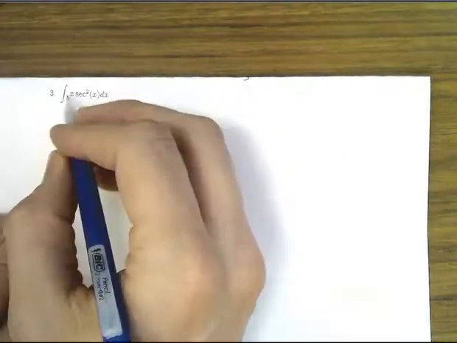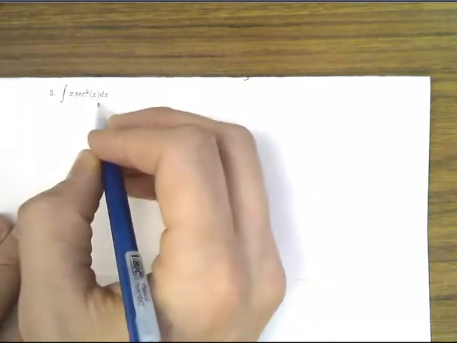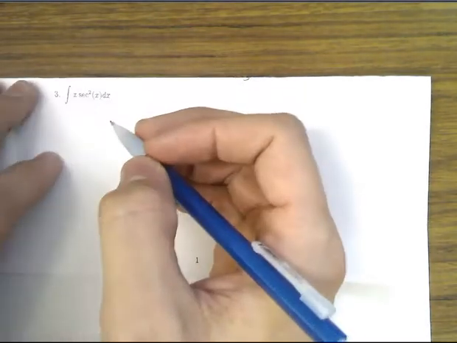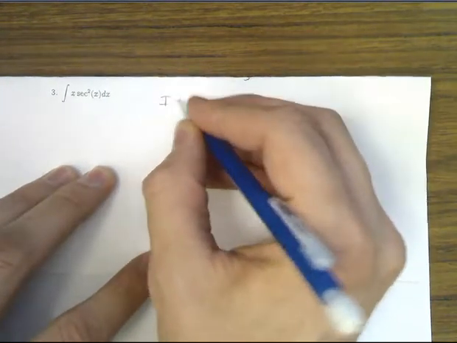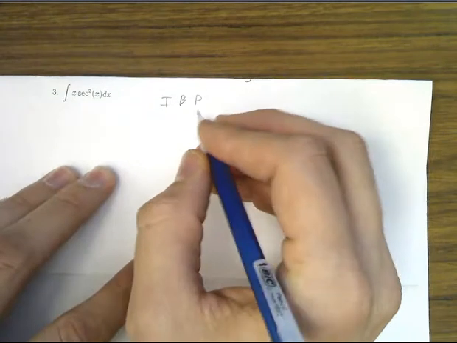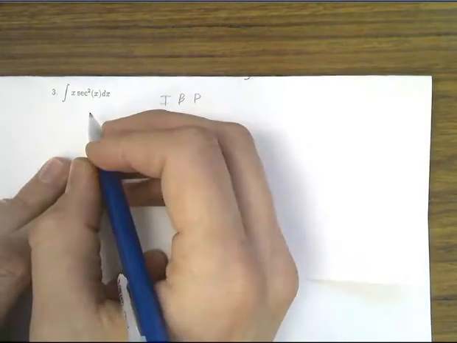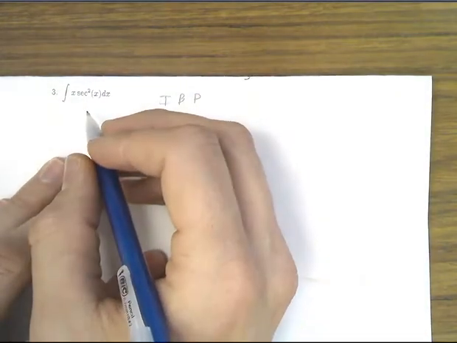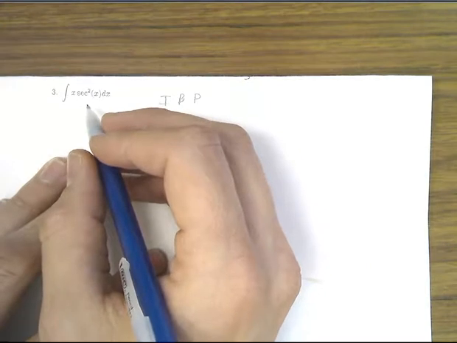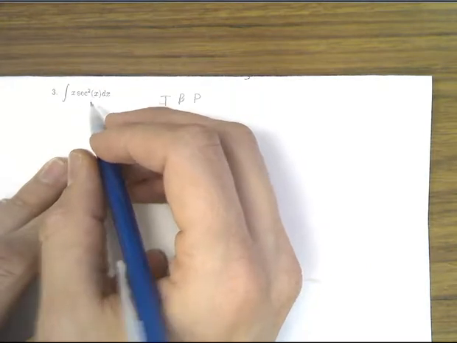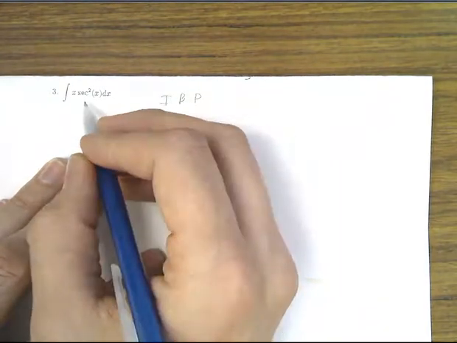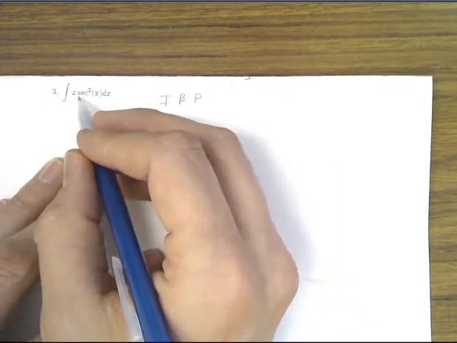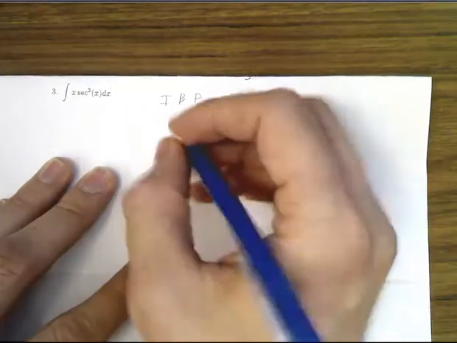Okay, number 3. So whenever I see a polynomial times a trig function, I pretty much immediately think that I want to use integration by parts. Okay, now how do I choose my u and my dv? Well, I generally like for u to get better when I take the derivative of it, and for dv to get better when I integrate it, or anti-differentiate it.